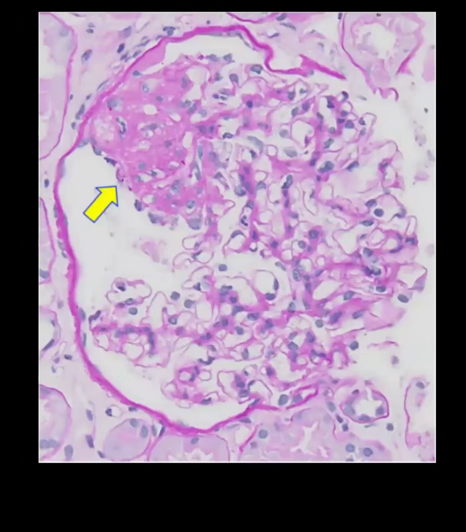So coming to this slide, which stain is it? PAS. Very nice. It is a PAS stain with a magenta color. So what is it showing actually? The segmental sclerosed area. Very nice, brother. So it is actually showing an area of segmental sclerosis.